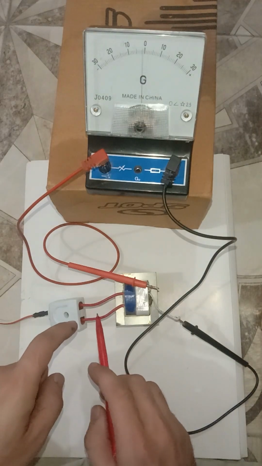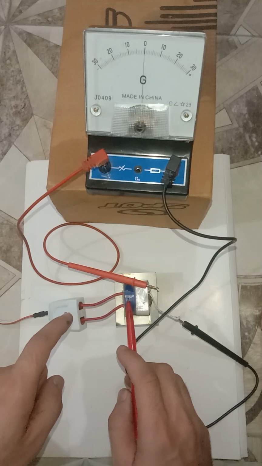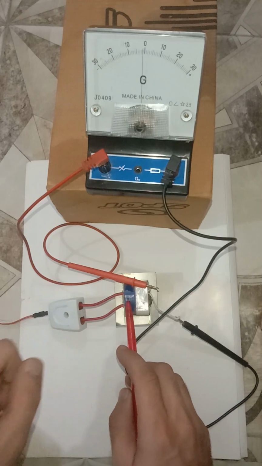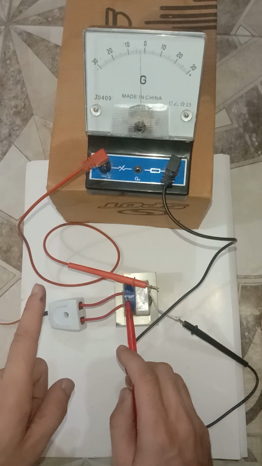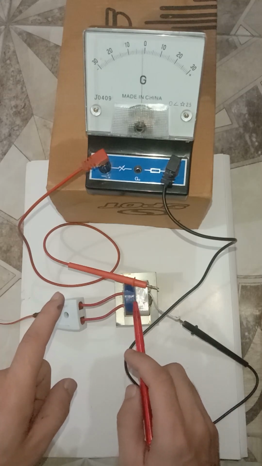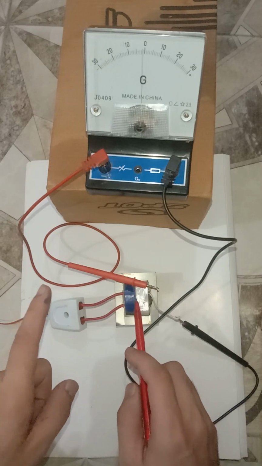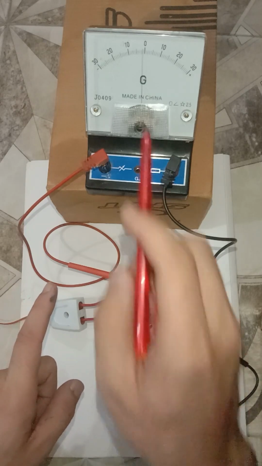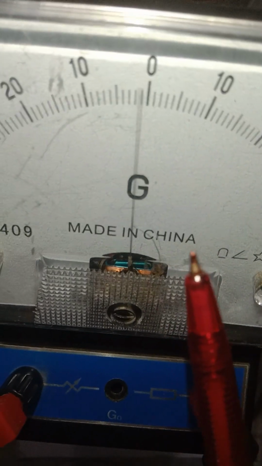Here the polarity is changing 50 times in a second, due to which the magnetic field of this primary coil changes 50 times in a second. Their direction is changing 50 times in a second. So, according to Lenz's law, the induced EMF will also change its polarity 50 times in a second. So here, the terminal of this galvanometer is vibrating 50 times in a second. So actually, this is vibrating.